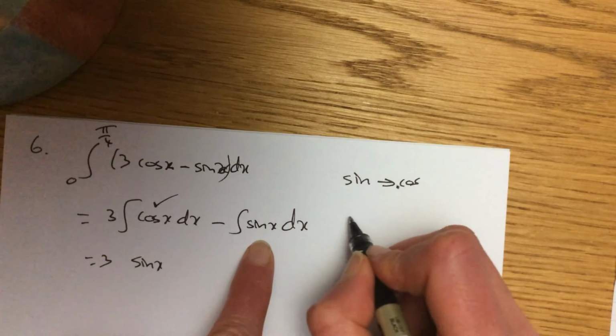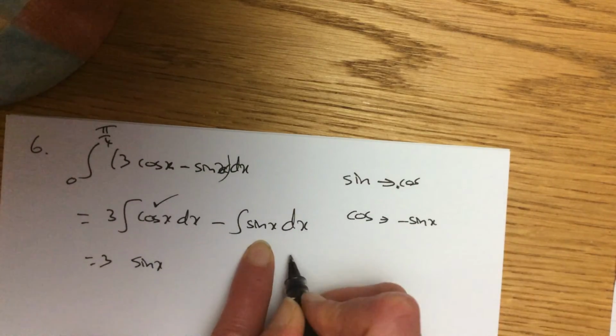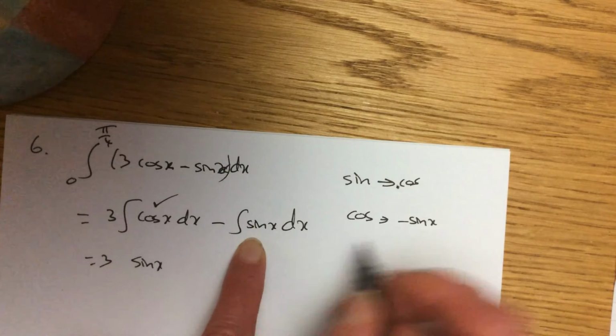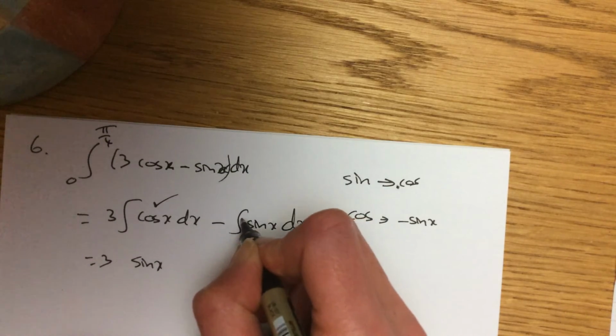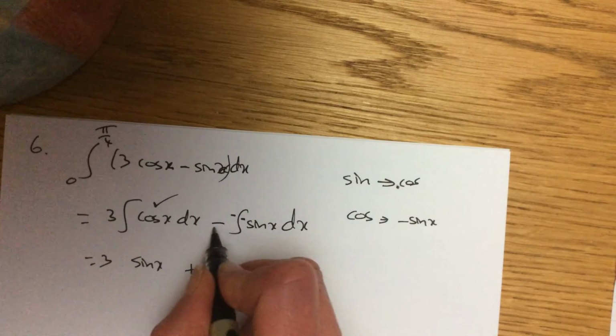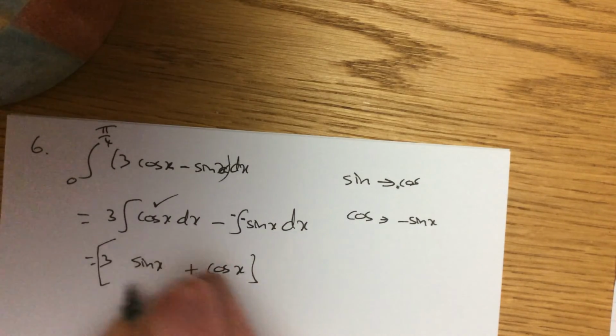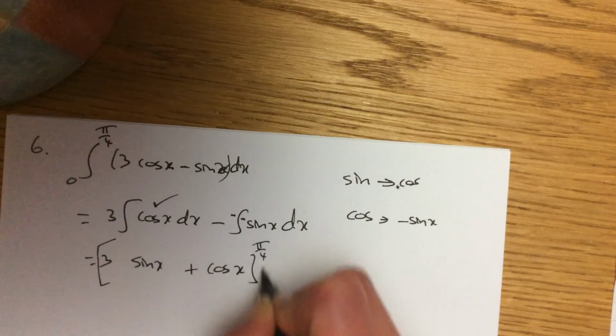Right, where does sine come from? Remember, cos goes to minus sine. And the derivative is a 1, so that's there, but I don't have my minus. So pop it in, balance it outside. Outside now becomes plus. This goes back to cos x. And then you just put in pi over 4 and 0 and just run through with that.